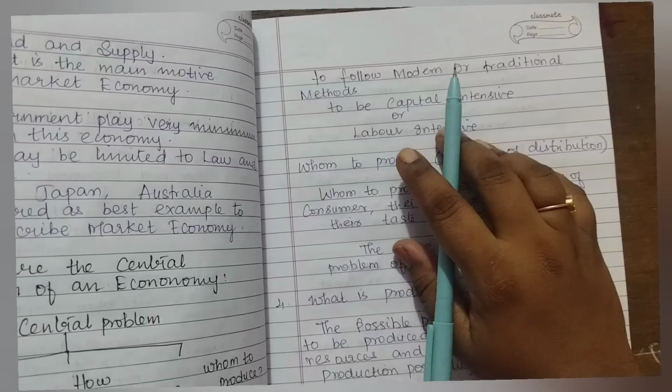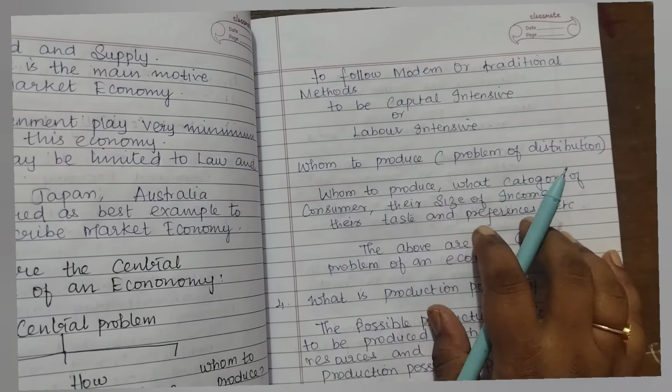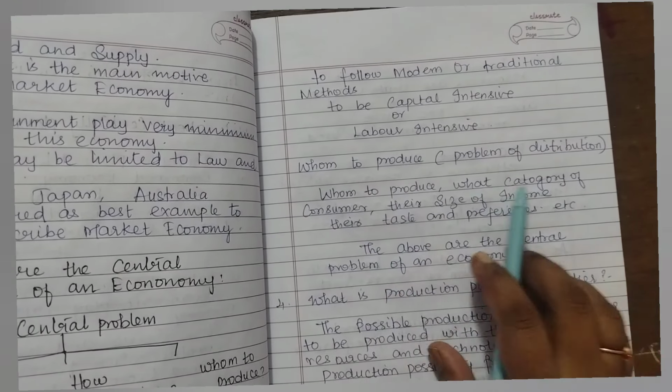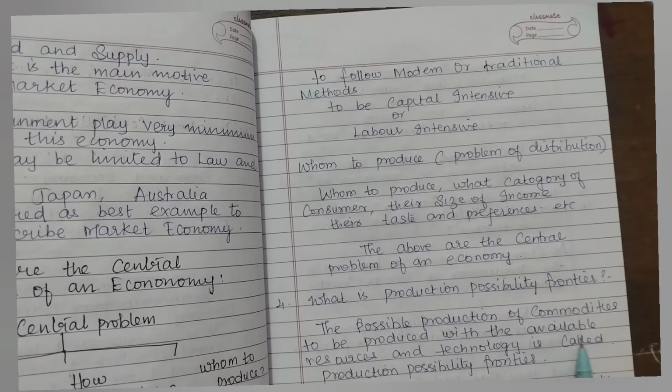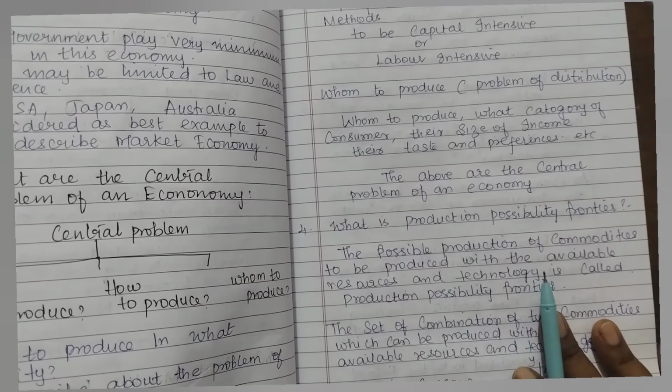Whether to follow the modern or traditional method, and whether to be capital intensive or labor intensive. For whom to produce, we discuss the problem of distribution: which category of consumer you are going to make the product for, the size of their income, their taste and preference, etc. The above are the central problems of an economy.